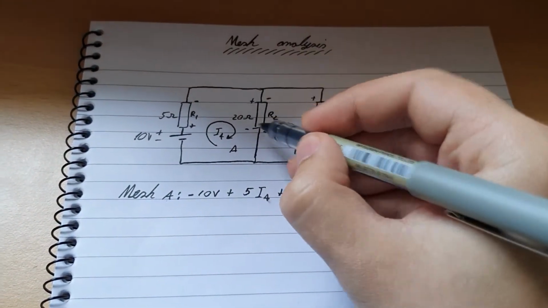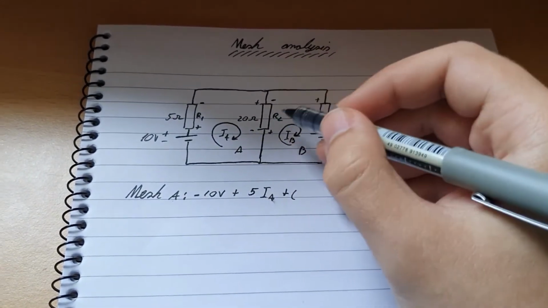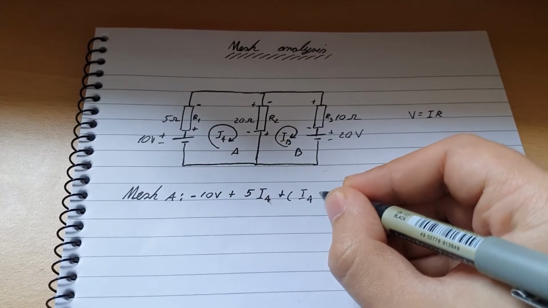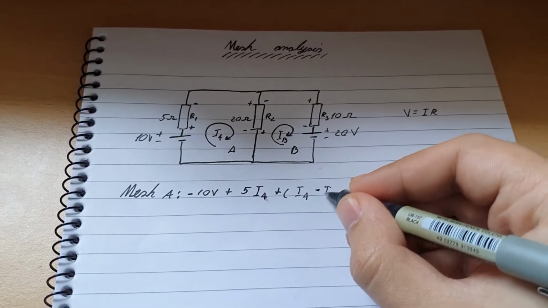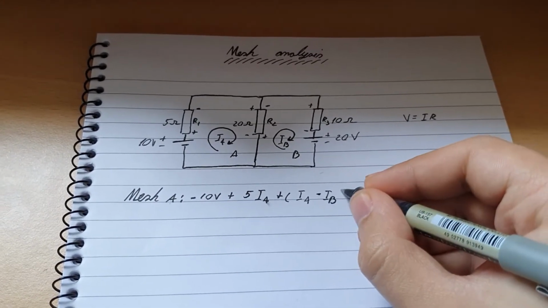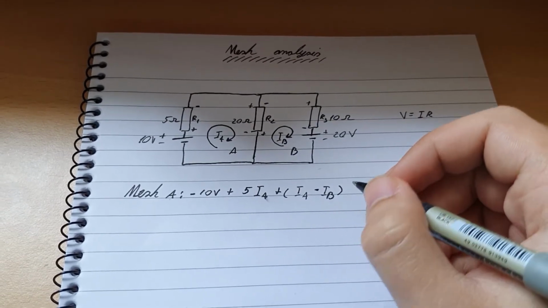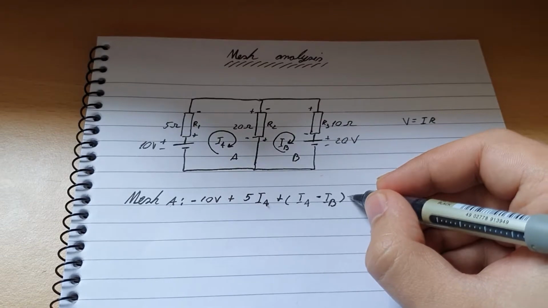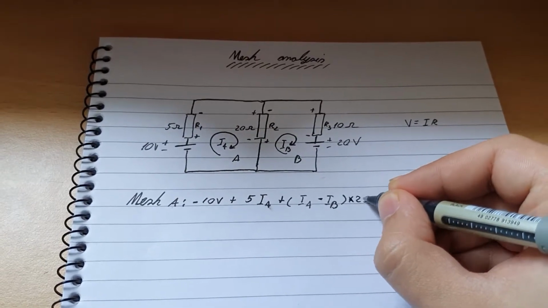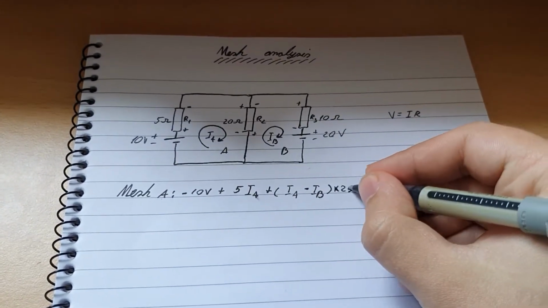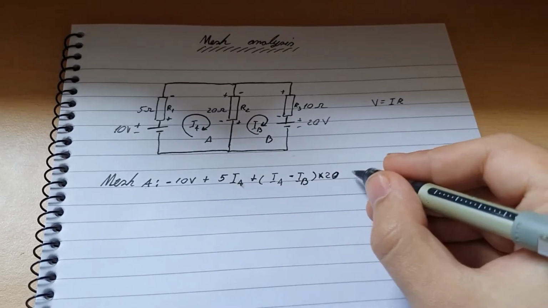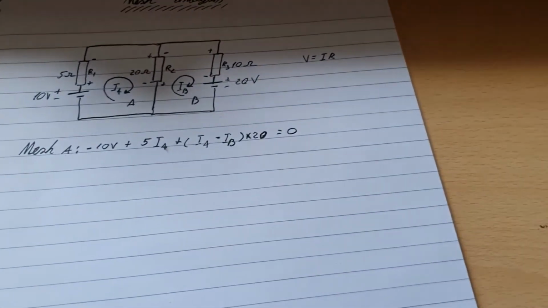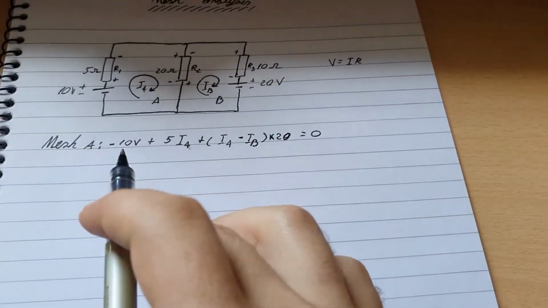Current A is coming from the top, current B is coming from the bottom. So they conflict with each other, so it will be IA minus IB. Then we close this one, and times the resistance, which is 20. So that would be times 20. Okay, and all of it will be equal to 0 because of Kirchhoff's current and voltage law.